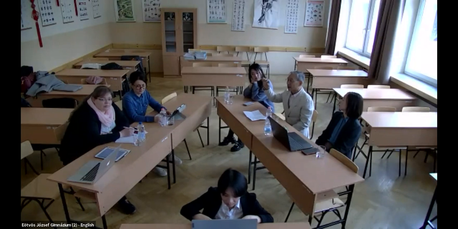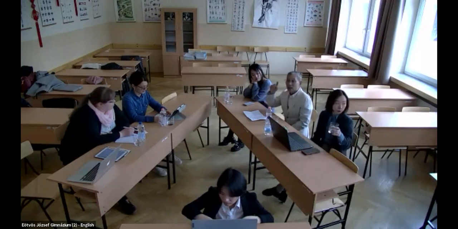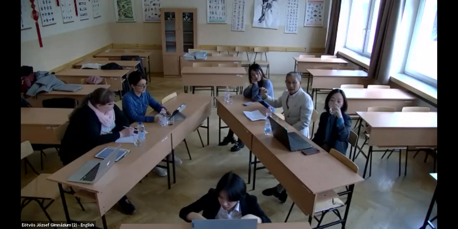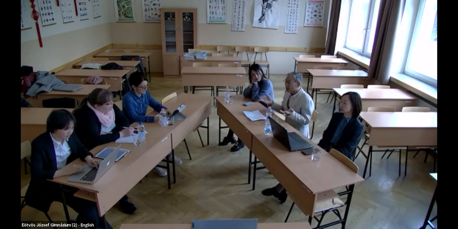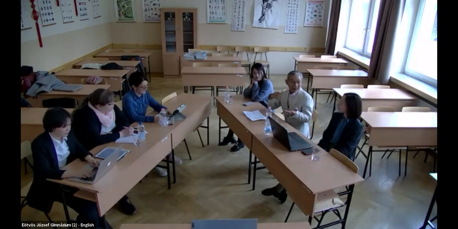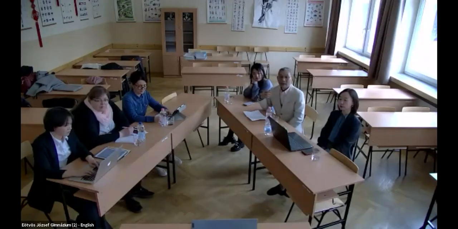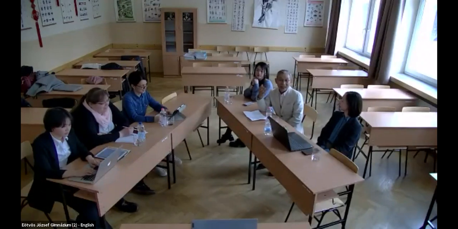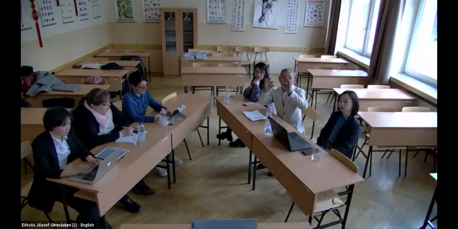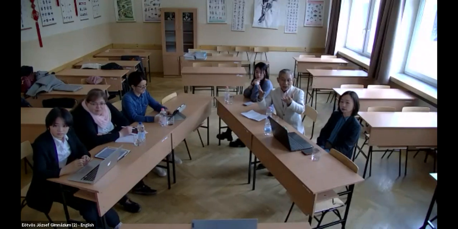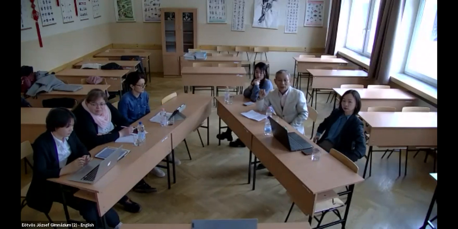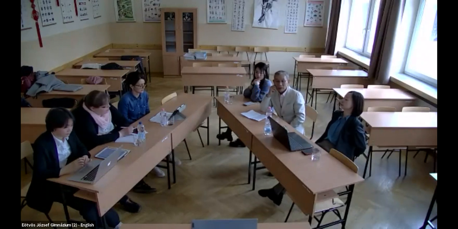This is a minimal pair, with the particle le at the end of the sentence versus de. 他昨天回来了，他昨天回来的，有什么区别？What's the difference? The fact is the same. But how do we help students understand when to use 他昨天回来了 and when to use 他昨天回来的? We use a context, a speech situation.